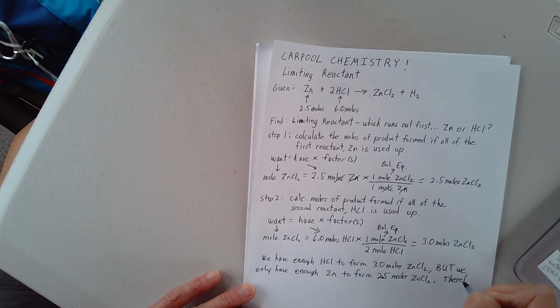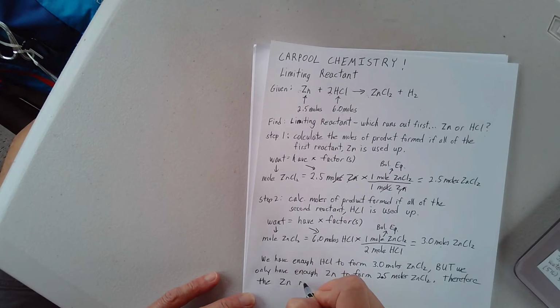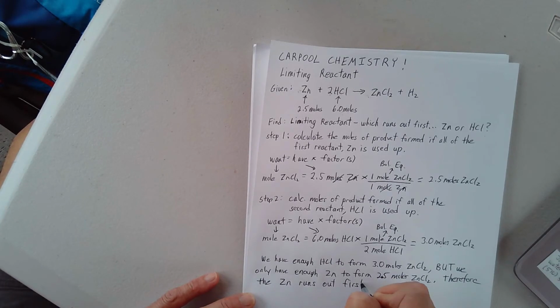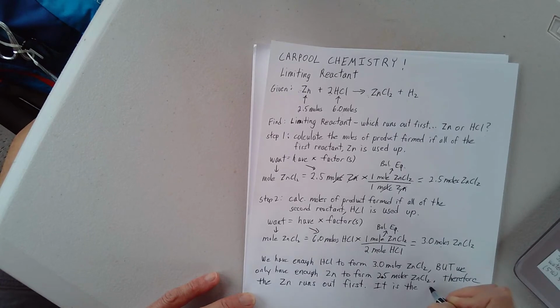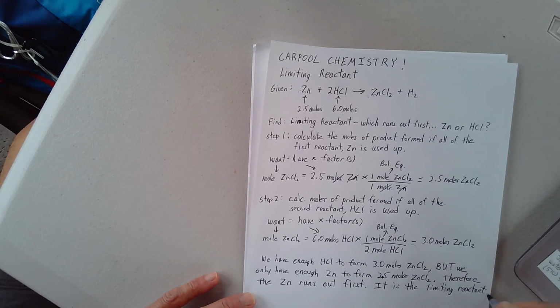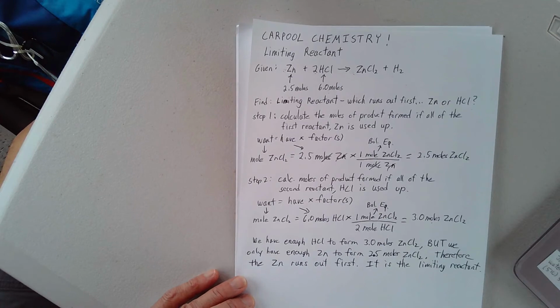Therefore, the zinc runs out first. It is the limiting reactant. And that's how you determine the limiting reactant of a chemical equation.